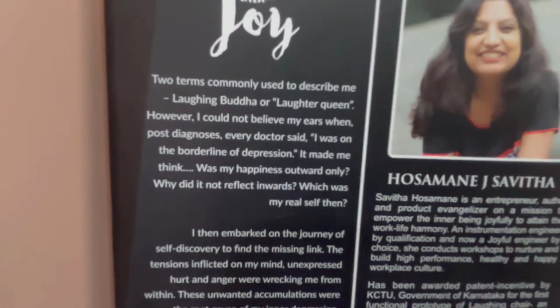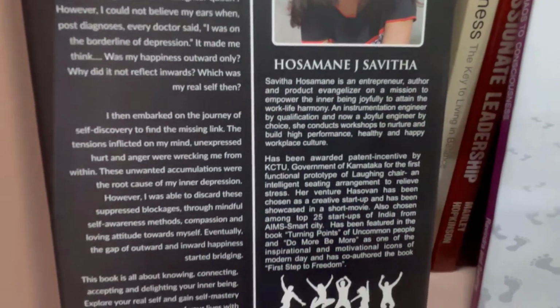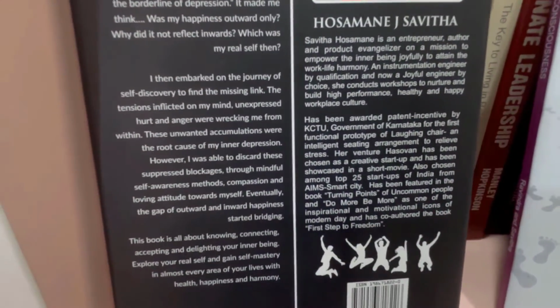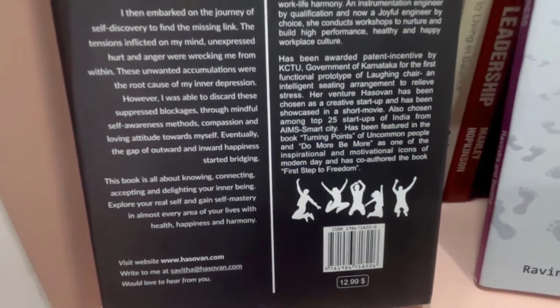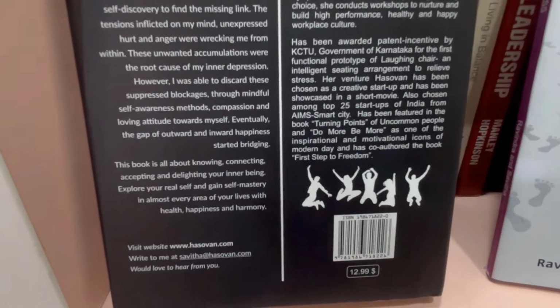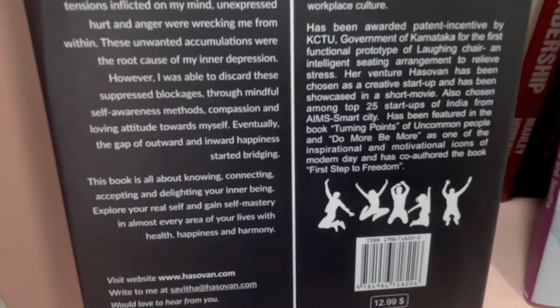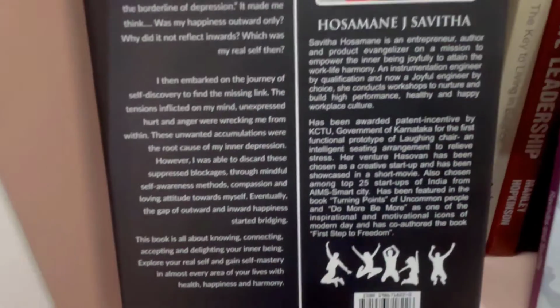And here is the description of the book. Why should somebody read this book? What will they gain by reading this book? Is this book going to be helpful in whatever they are seeking? Is it for education? Is it for entertainment? Is it for mentoring, or is it for inspiration? So keeping all these aspects in mind, the description of the book has been done.